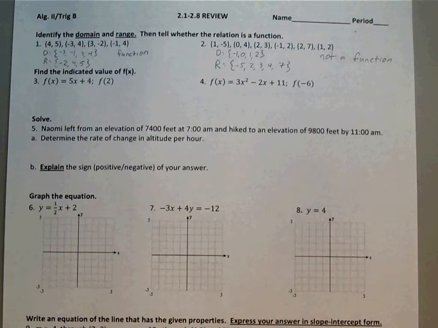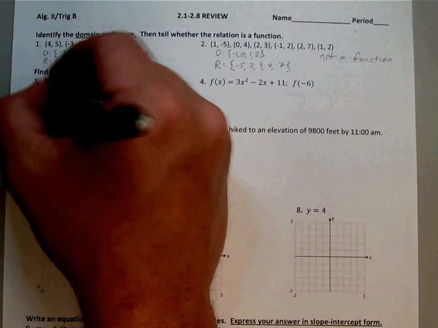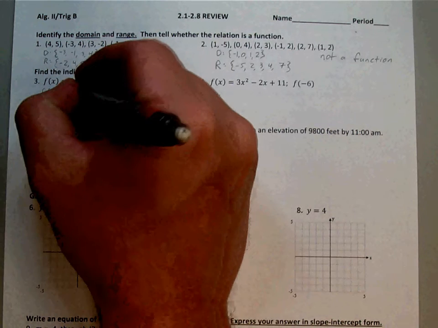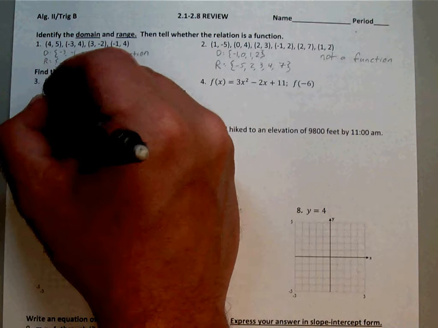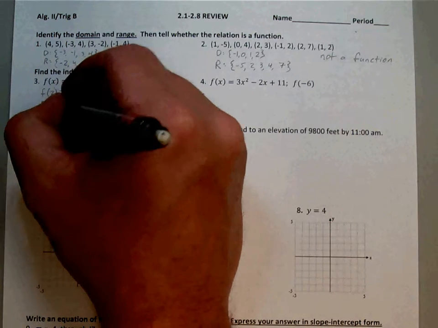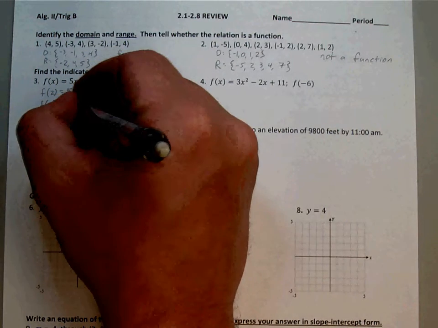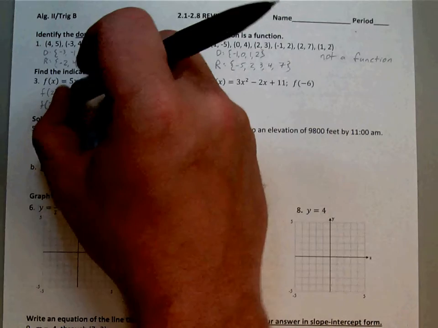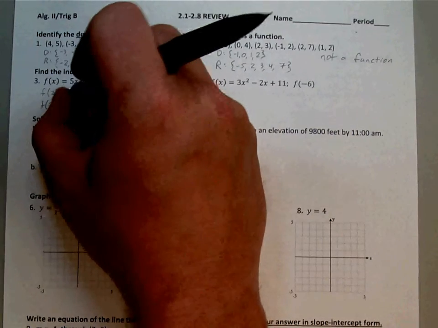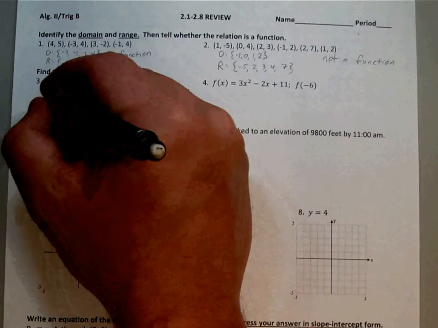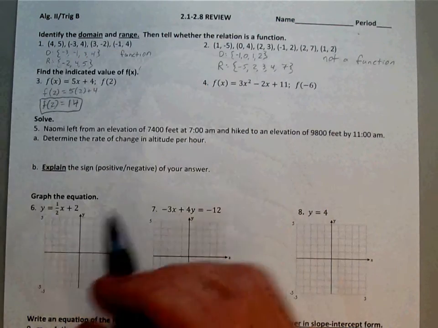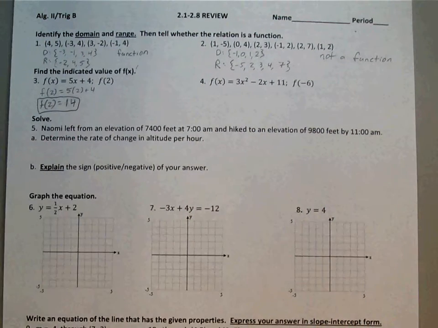Number 3, we have to find f of 2. So plug in 2 and evaluate. So 5 times 2 plus 4. 5 times 2, of course, is 10. And 10 plus 4 is 14. So we get 14 for an answer. Don't divide by the 2, it's not f times 2. Just f of 2 is 14.